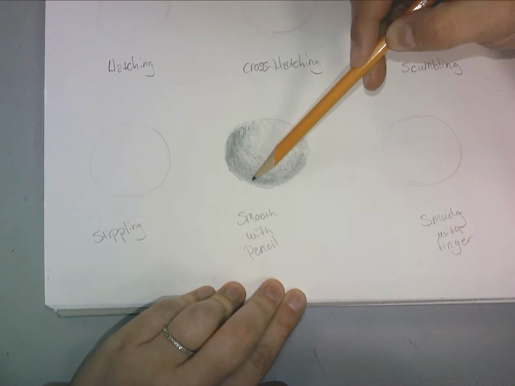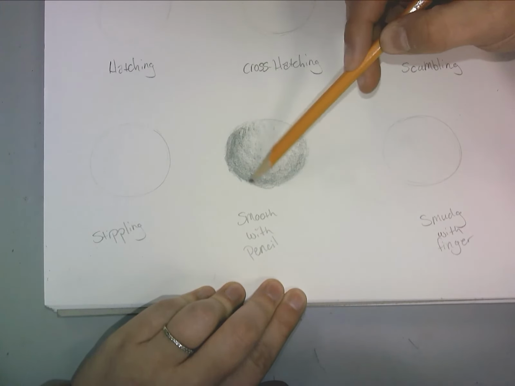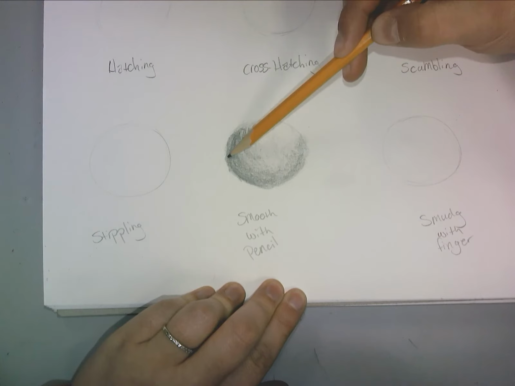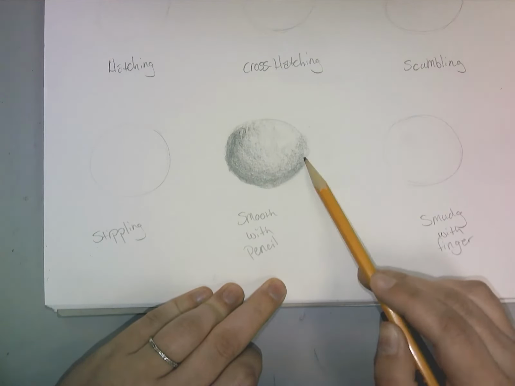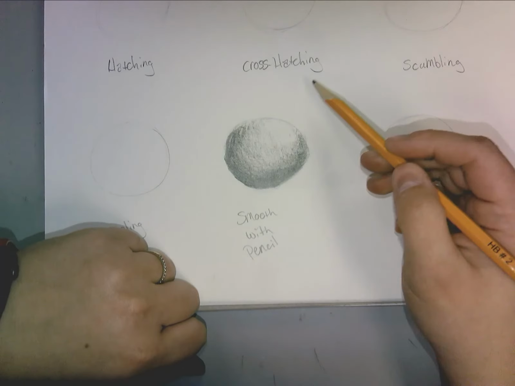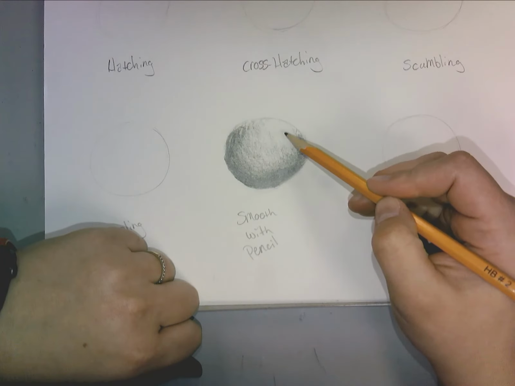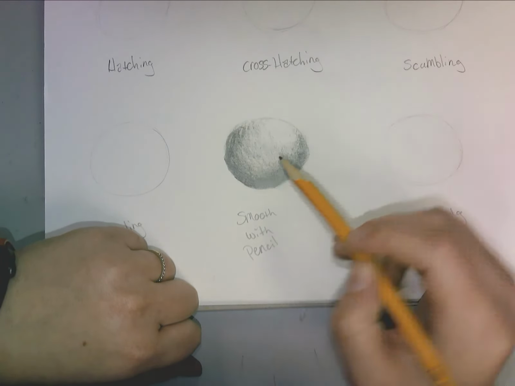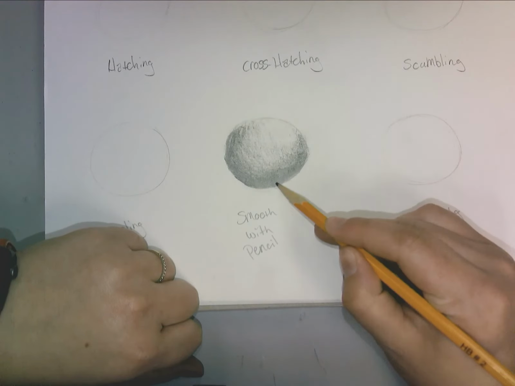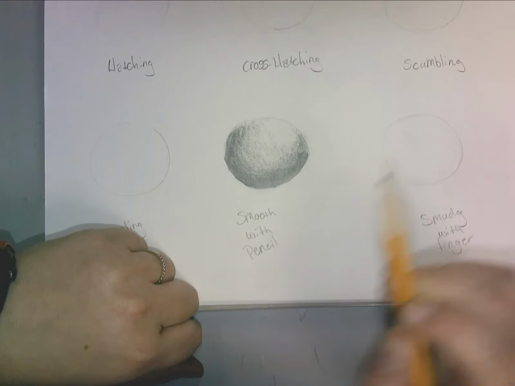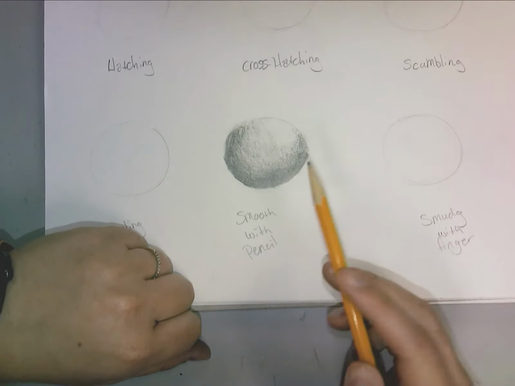Trying to keep the outline of my circle or my sphere clean too. I don't want that to be all messy. So now I have a sphere. I got the light shining down on the circle, and as it curves away from the light, it gets darker and darker. Now with this rounded object, it needs a shadow.